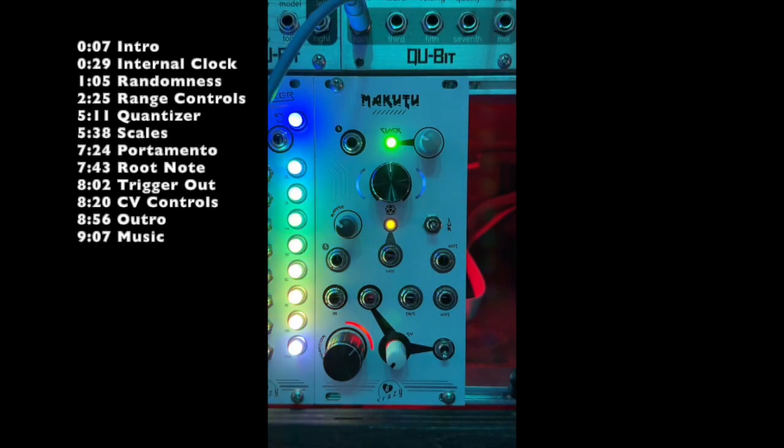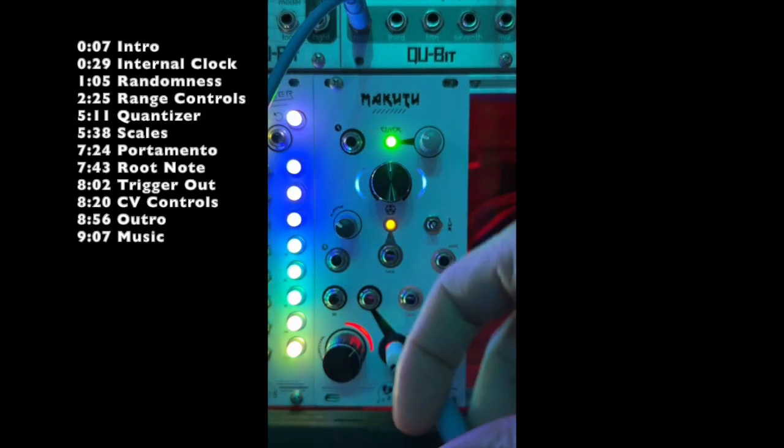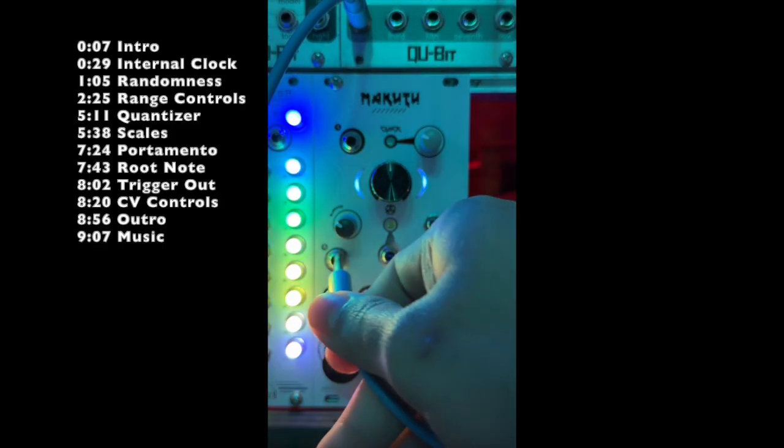Hello everyone, this is Casey from 8 Crazy Hearts, and this is Makutu, a generative sequencer, a quantizer, or a quantized generative sequencer. Now, especially with this being a sequencer, it is smaller, but there are a lot of features to it to explore, so I think the best way to go about this is to just start patching and then go from there.